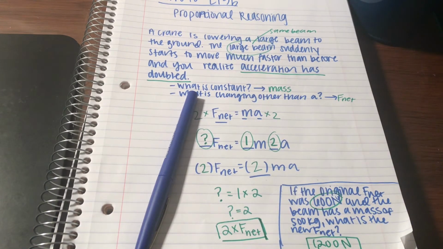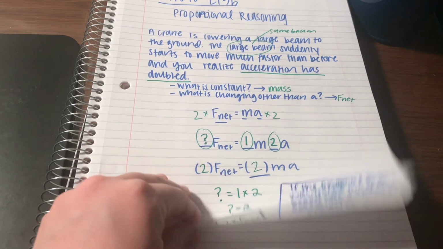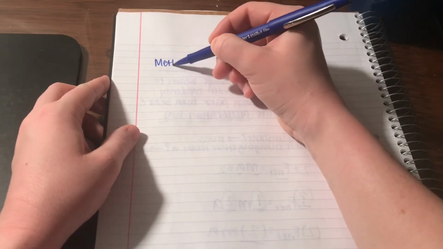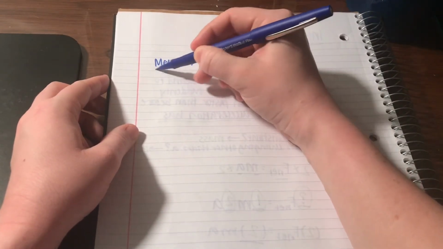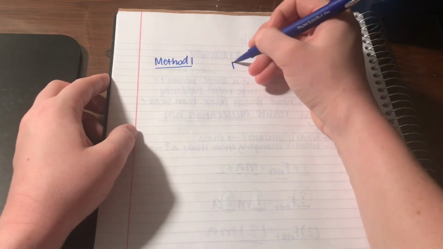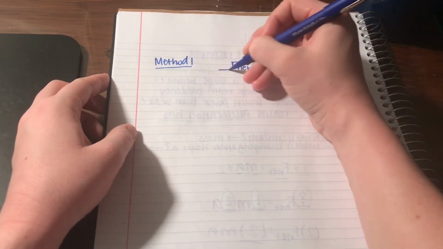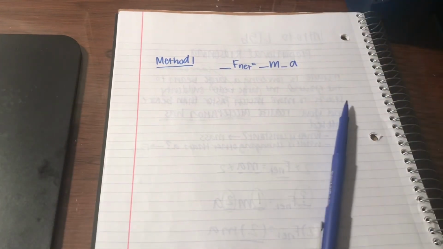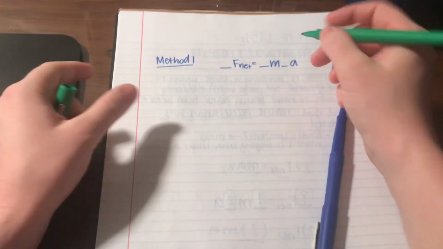So this is the process of proportional reasoning. There are a couple different methods, and we'll use the same example and talk through each one. Method 1: because you always have to write your equation still, I like this first method because it has my equation already written in.